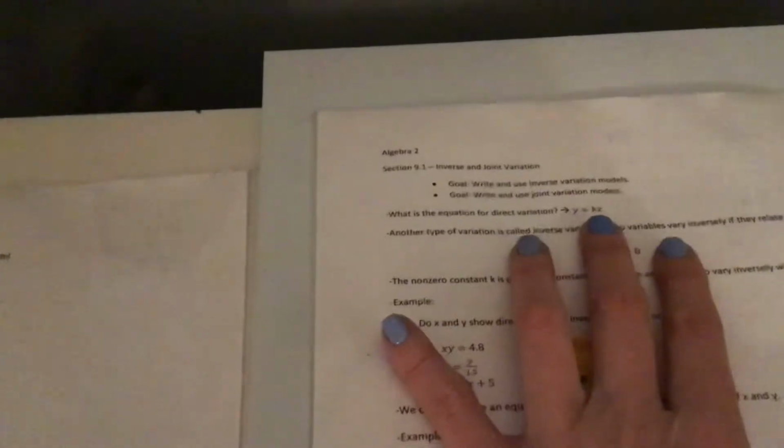Back in a previous lesson, I think back in chapter 2, we learned about direct variation, and that's what this y equals kx is. It says that they vary directly: as x is getting bigger, y is getting bigger, or as x is getting smaller, y is getting smaller, and k is that constant of variation. That's a linear variation if we were to graph it.